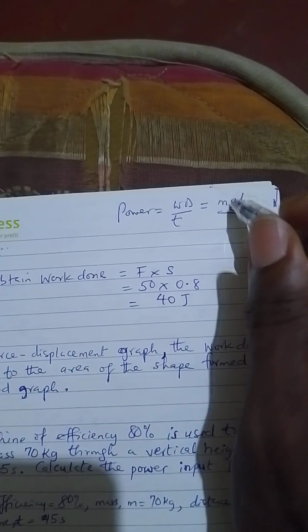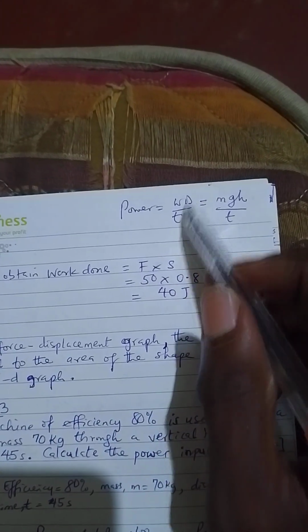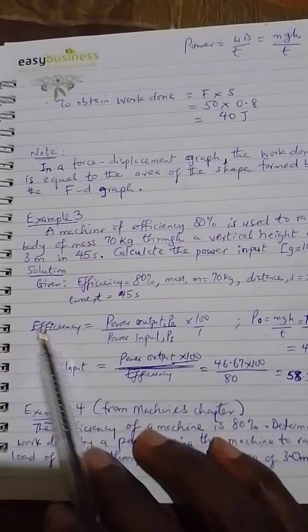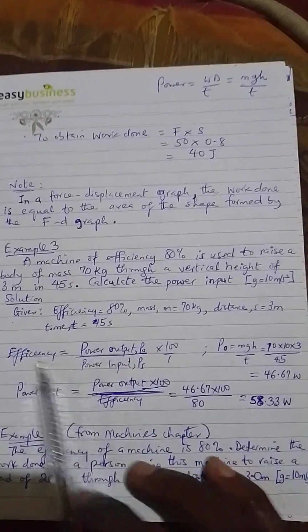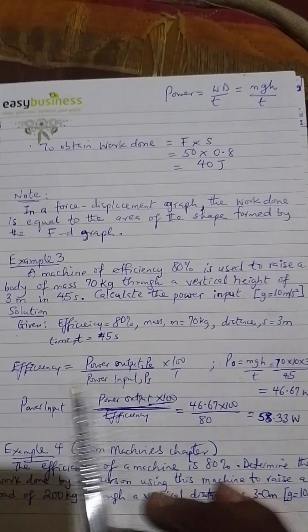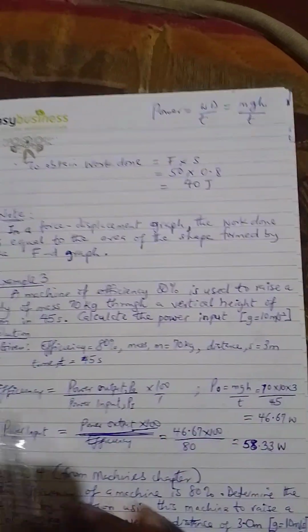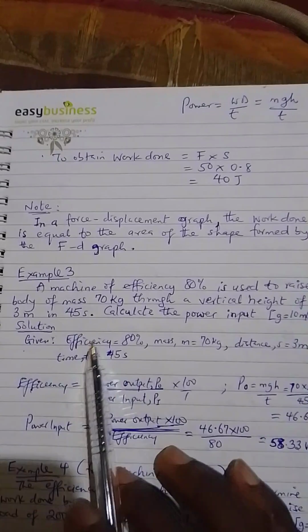In this case, potential energy, the rate at which it's expended. And we also have a relationship between efficiency and power: power output over power input times 100 gives us the efficiency of a machine. So these are some of the details we have to look into.